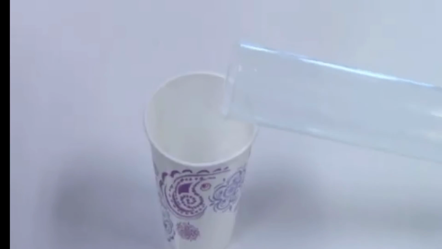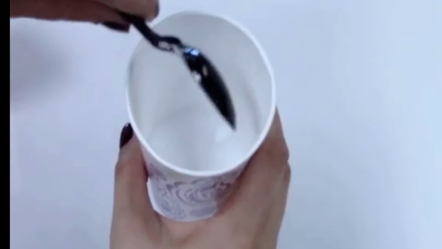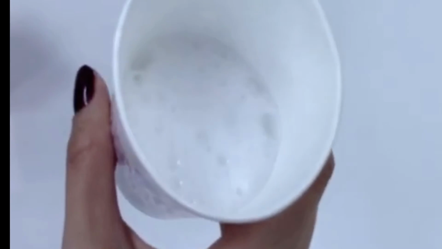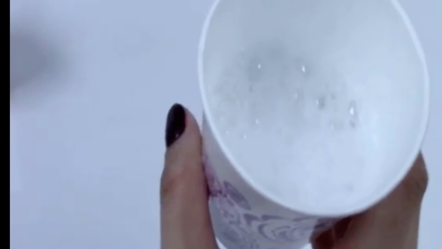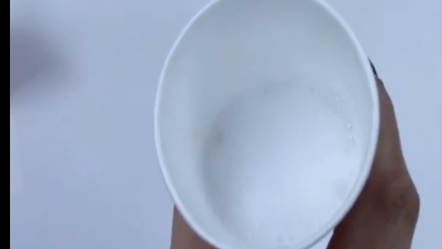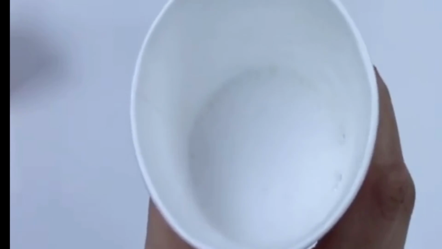Mix 30 ml of vinegar with 1 tablespoon of baking soda and ask students to measure the initial temperature. Wait for around 3 minutes, and when there is no reaction happening, ask students to measure the final temperature.